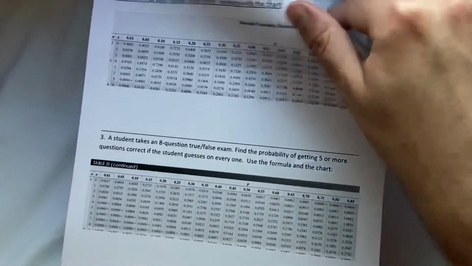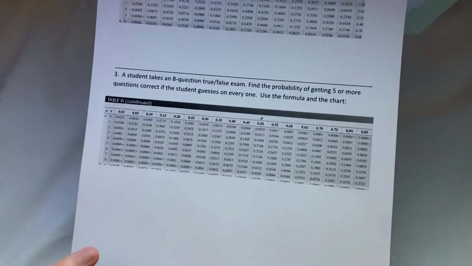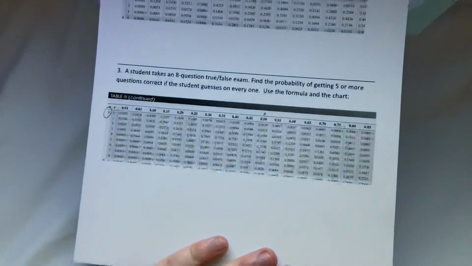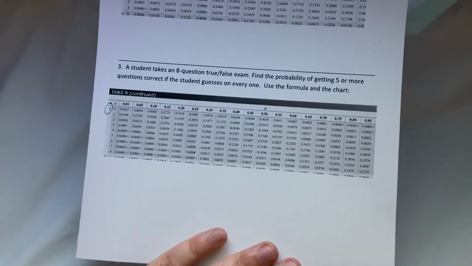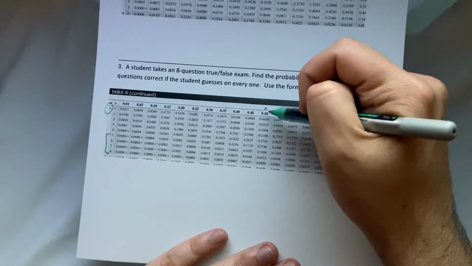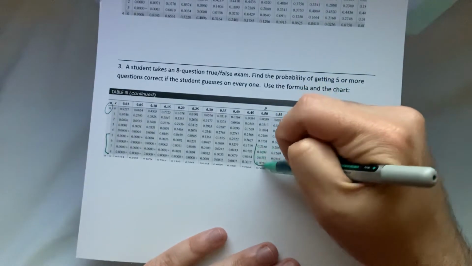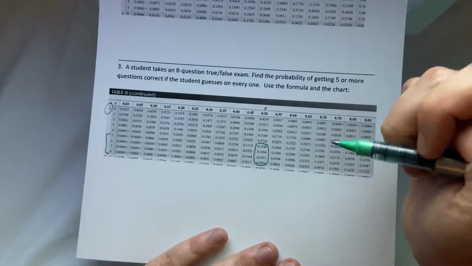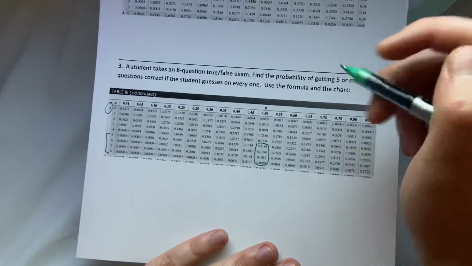Okay, so let's just quickly look at number 3, then we'll carry over into the next video. A student takes an 8-question true-false exam, meaning there are 2 outcomes, true or false, 50-50. Find the probability of getting 5 or more questions correct if the student guesses on each one. So how would I look for this? Here we've got n equals 8. It wants 5 or more, so that's 5 through 8. The chance of guessing right on a true-false is 0.5, so I need these 4 numbers. And this is 5 or more, so I have to add them all together.